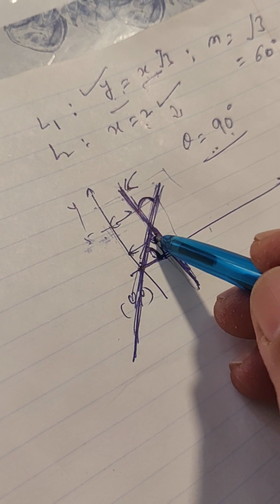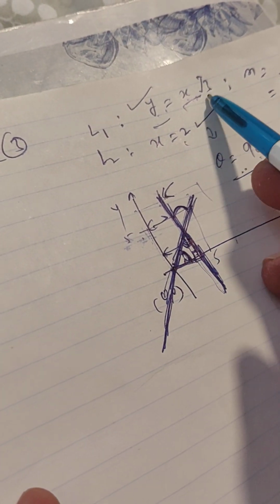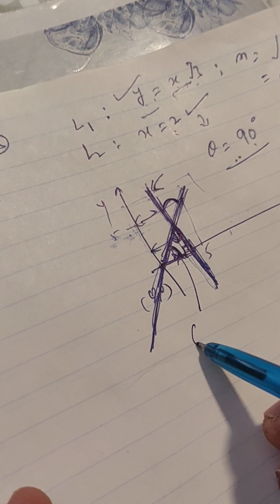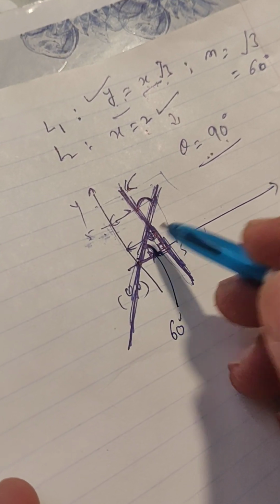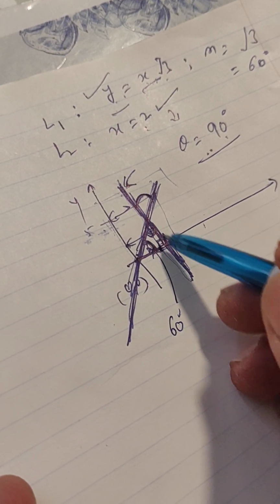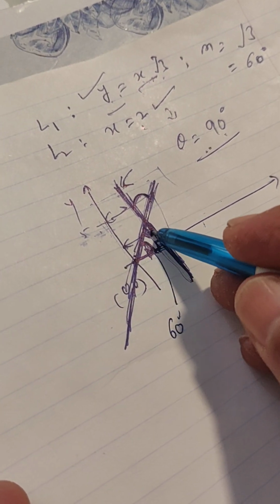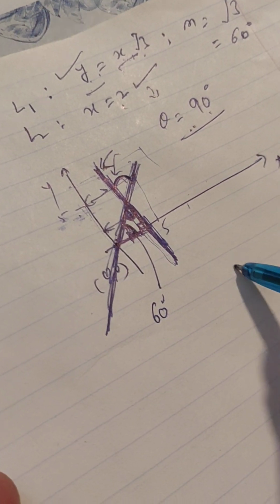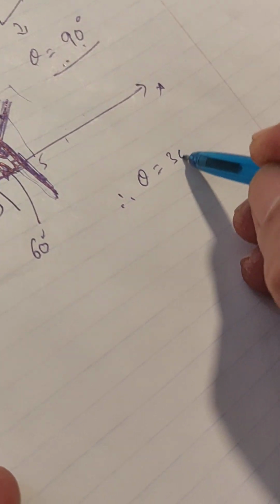So I am interested in knowing this angle. If tangent of this angle is root 3, that means this angle is nothing but 60 degree. So this is a right angle triangle, 90, 60, so this is 30. So that means the angle between these two lines is 30. So therefore theta is 30 degree.